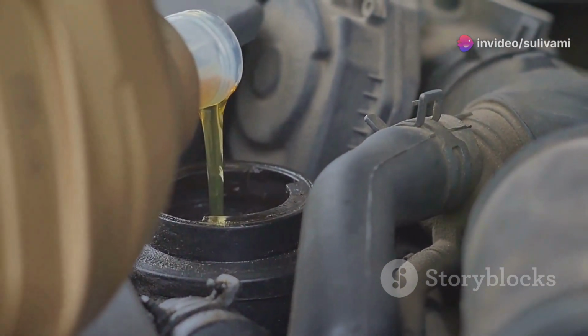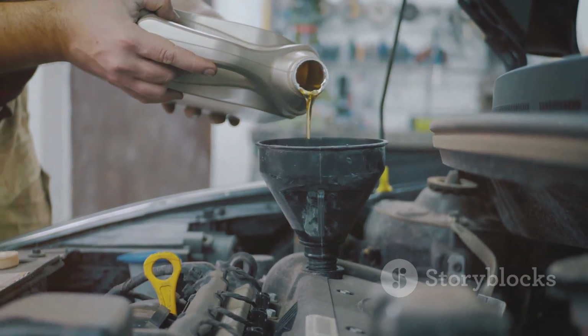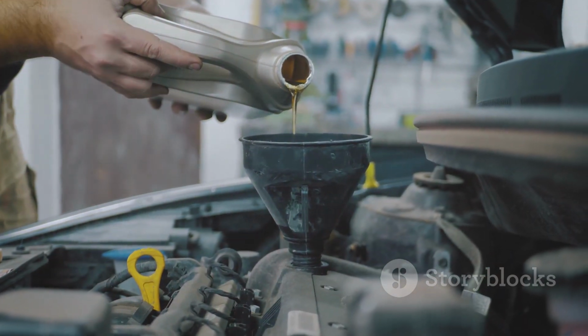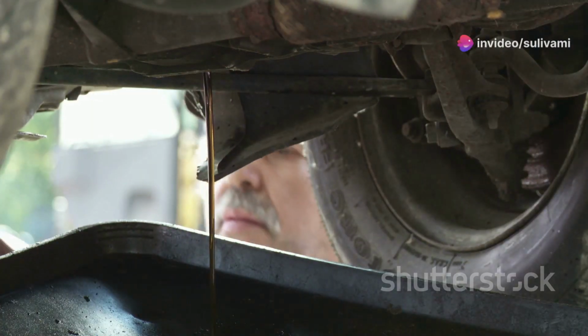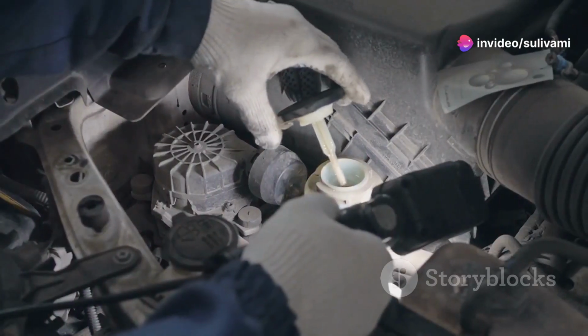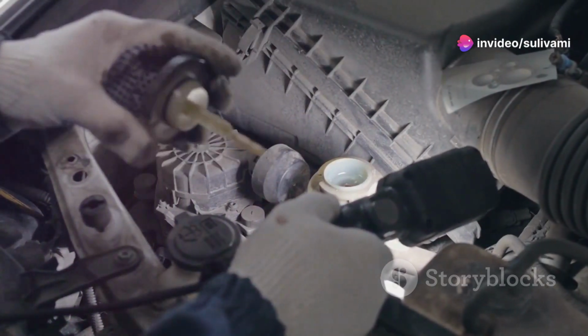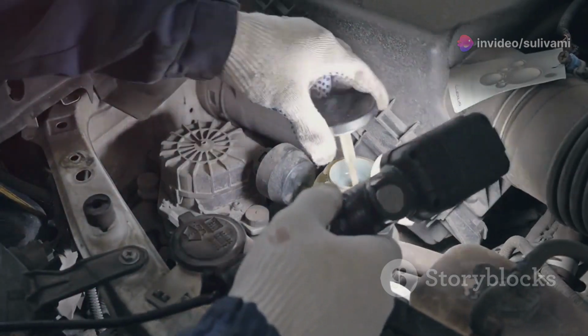Next, oil changes. It's crucial to change the oil every 250 hours of operation. Begin by warming up the engine, then turn it off and drain the oil from the oil pan. Replace the oil filter and refill the engine with fresh oil, checking the dipstick to ensure the level is correct.